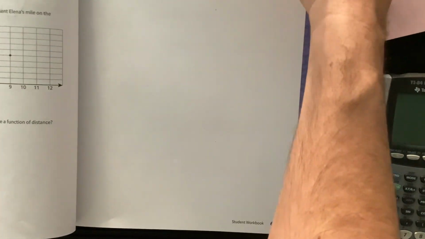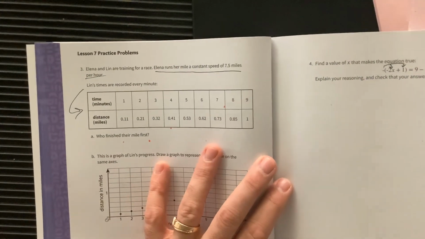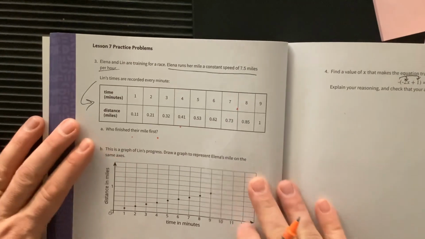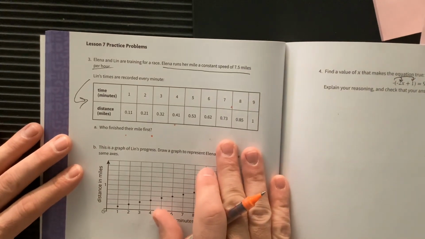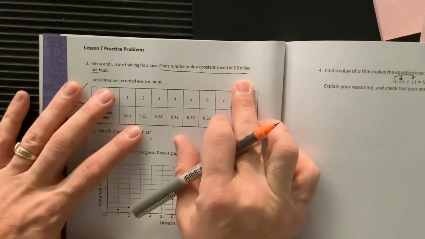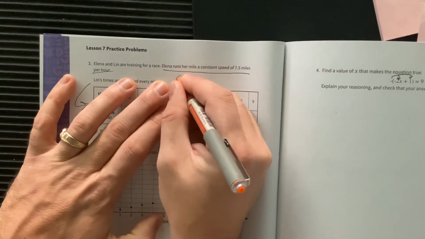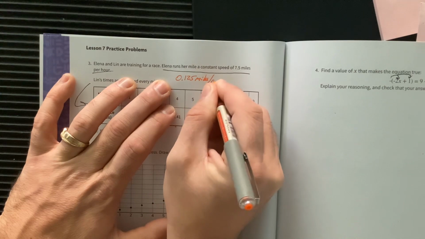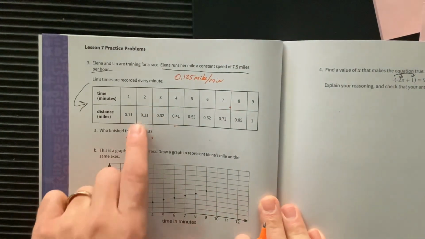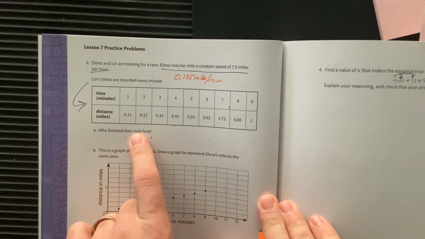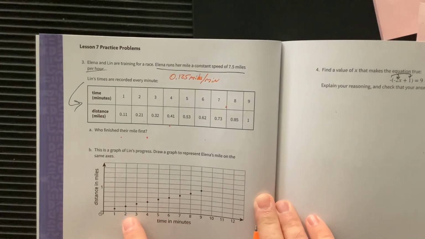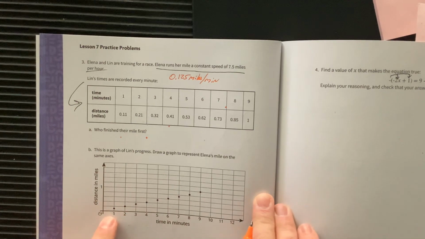Question 3. Didn't tell you much on this one other than Elena ran 7.5 miles per hour. Now if I take that divided by 60, it's 0.125 miles per minute. This one's in miles per minute as well. And it does ask me to graph Elena as well.